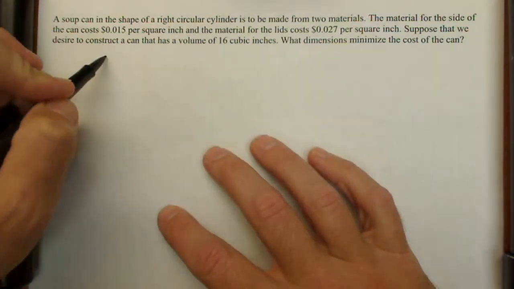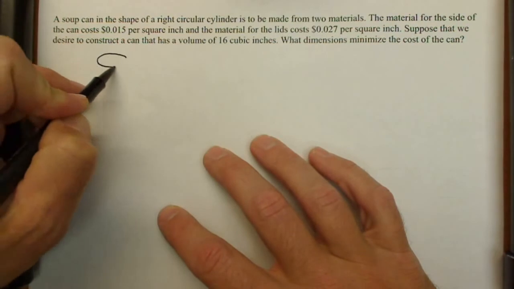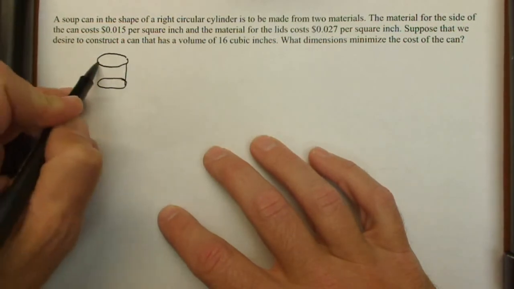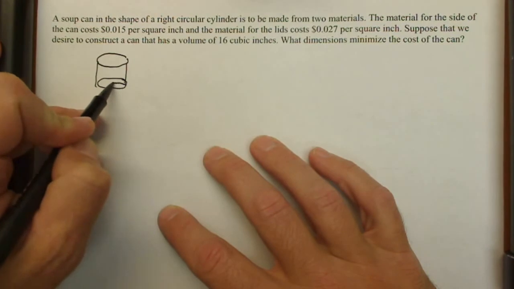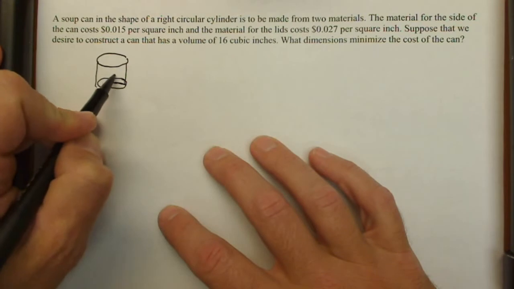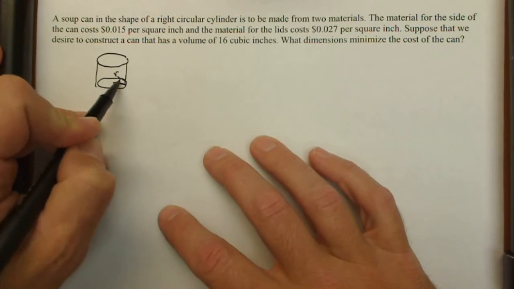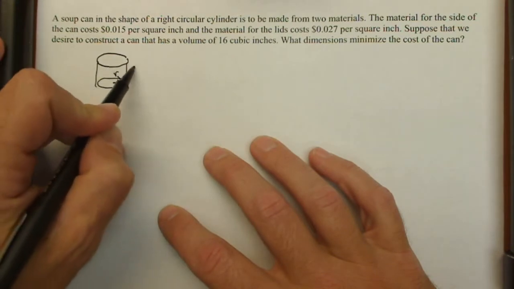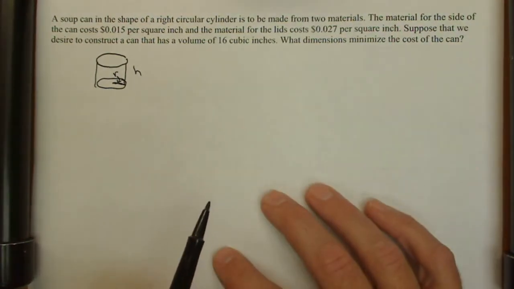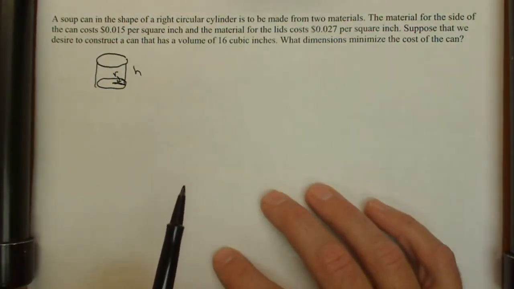So a good way to start is to draw the picture, some kind of picture of our can. Doesn't have to be perfect. And label our variables. So for instance, I might label the radius of my can and the height, because that's what I need to figure out some equations for this can.